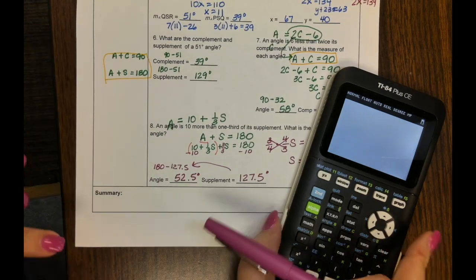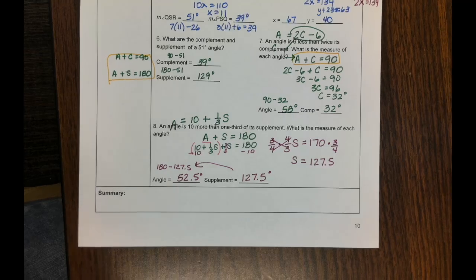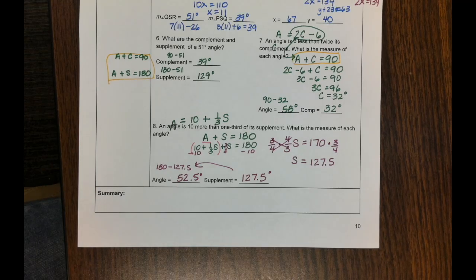Okay? Linear pairs and vertical angles are among the most important vocabulary words that we use all year long. So be sure that you understand how to use those.